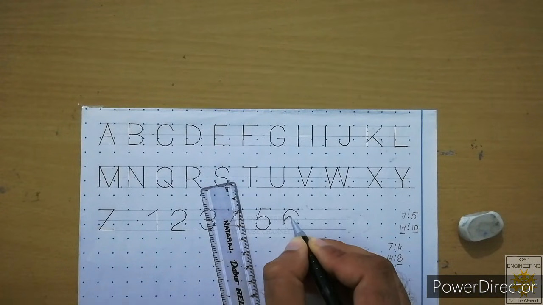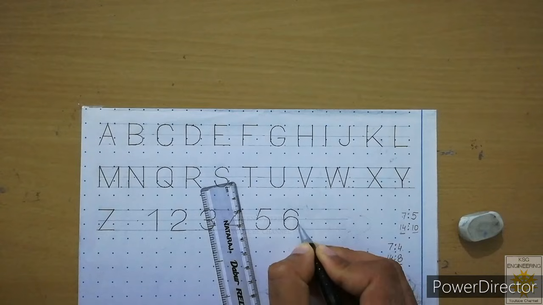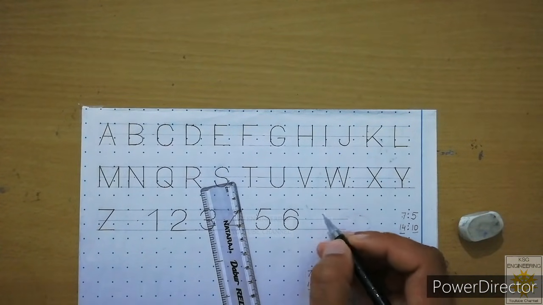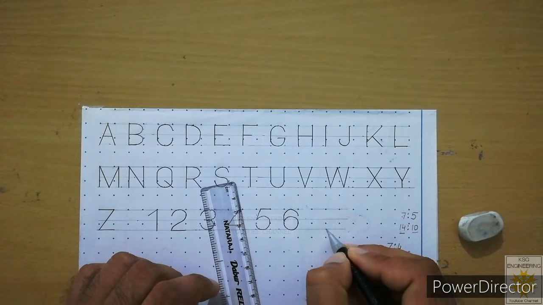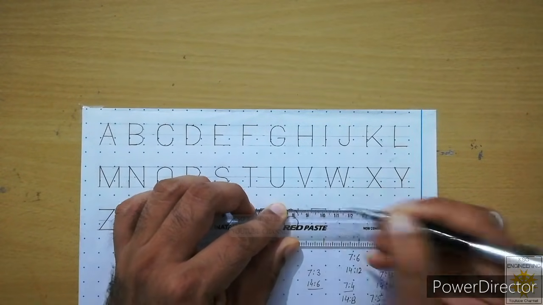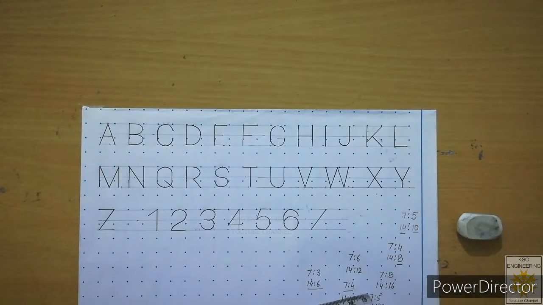Fine, then make it thick in a single stroke. 6. Next is 7. So suppose this is the box of 7, then what you will do, straight line here and connect these points of the box. So it is 7.